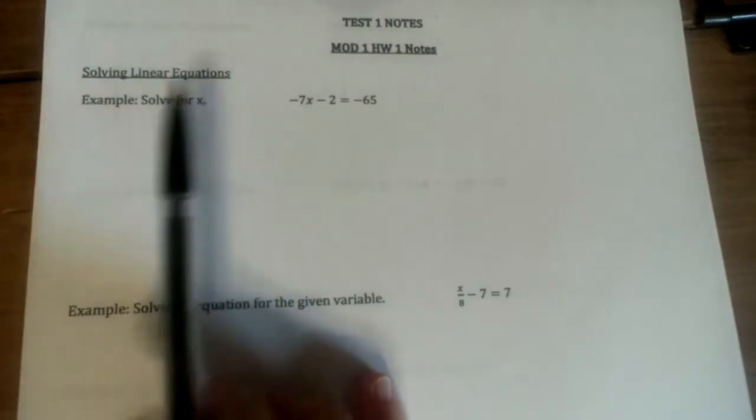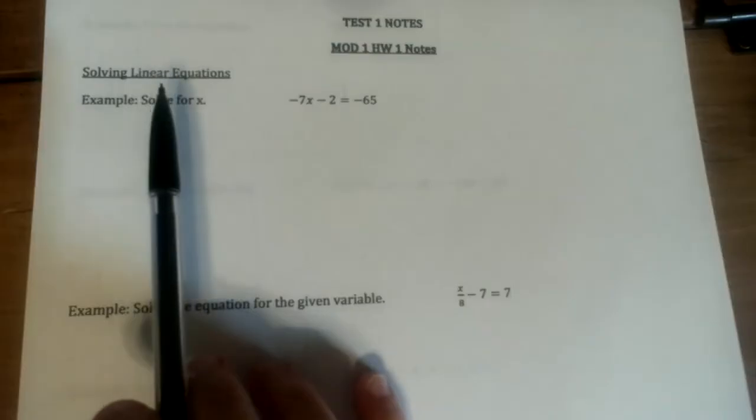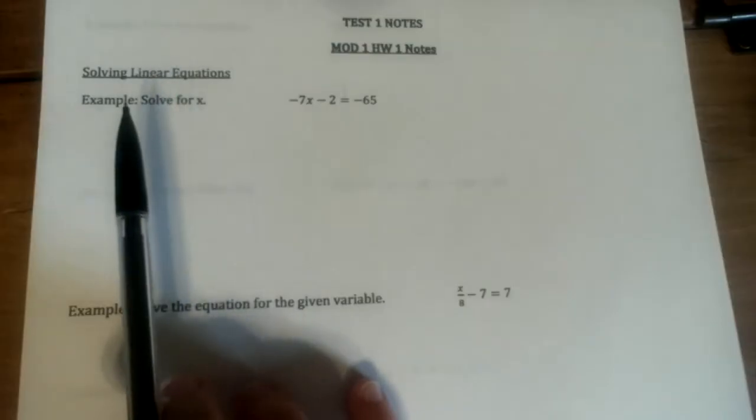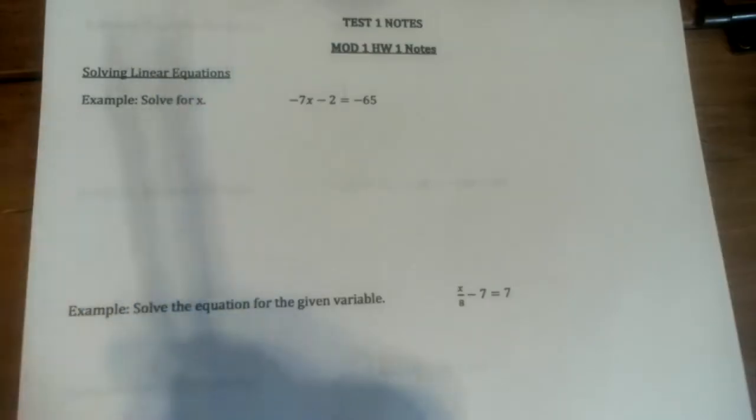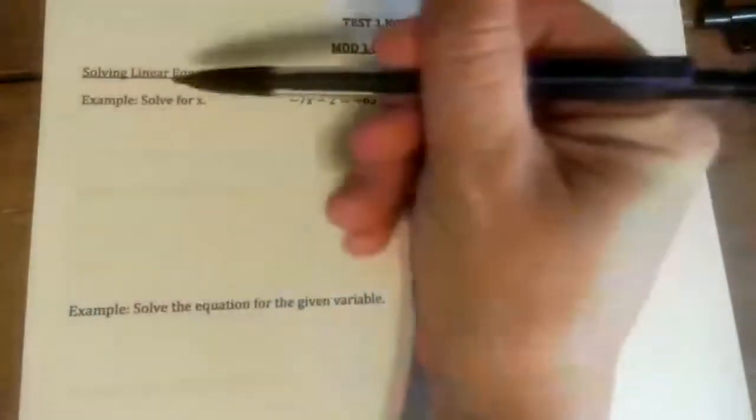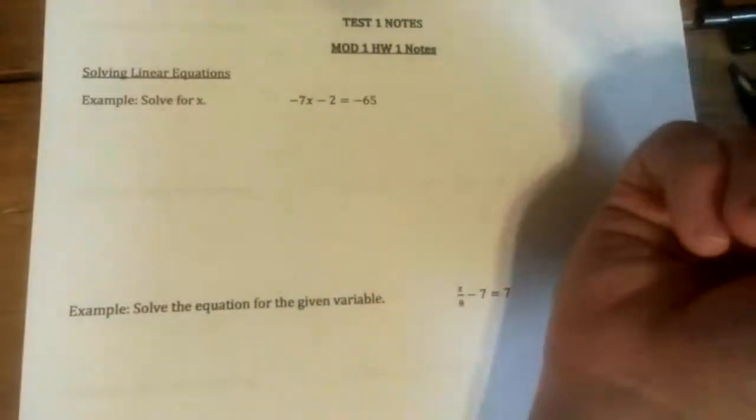All right, this is the start of our Test 1 notes packet. We're going to go over Module 1, Homework 1 notes. In this section, we're going to solve linear equations. We're going to talk about what the word linear means in a minute, but for this first example, let's solve for x. So solve means we're going to get that variable by itself. So we're going to get x by itself.